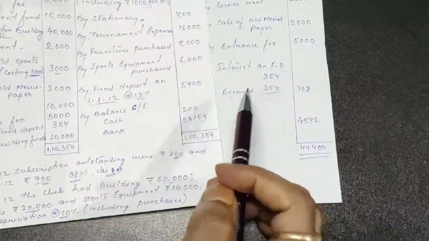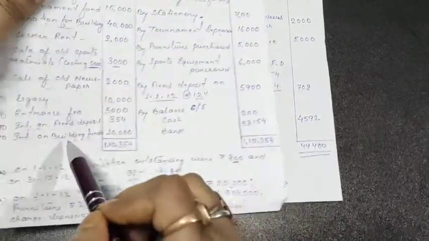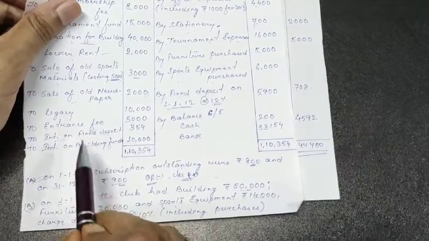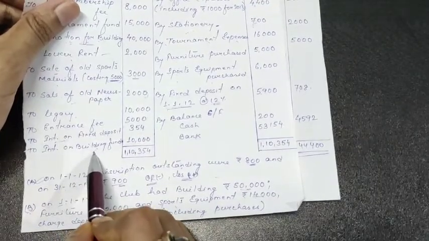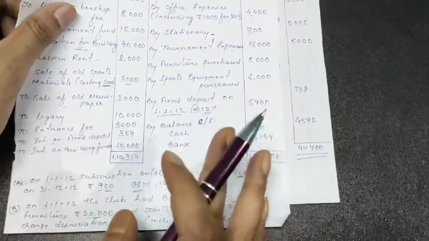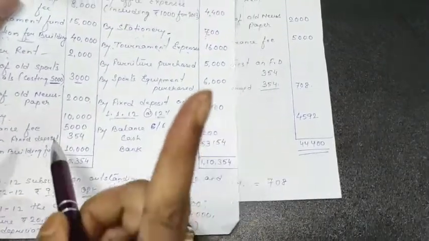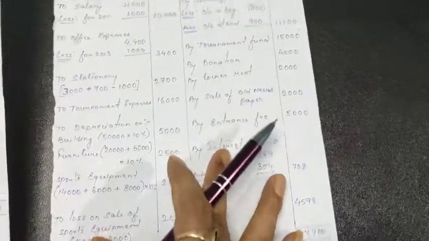Okay, dear students, all the entries are over now. The last entry, interest on building fund, I told you earlier will not be recorded in the solution. Now before you close up the account, be careful: you should check that all the adjustments appear at least once in your income and expenditure account.